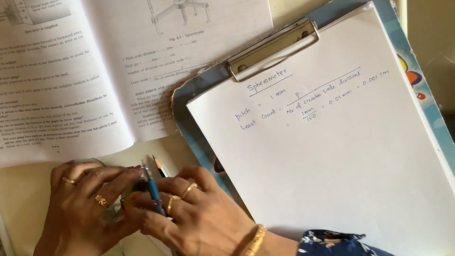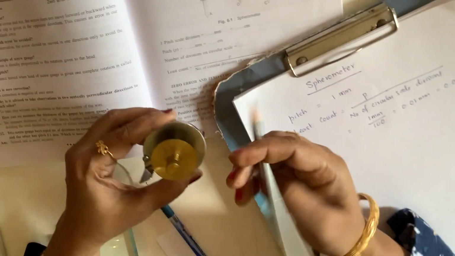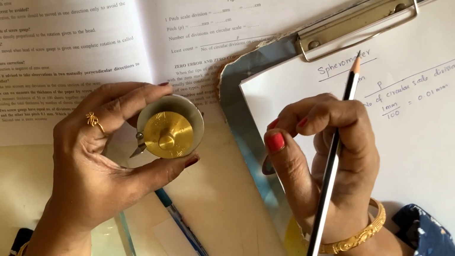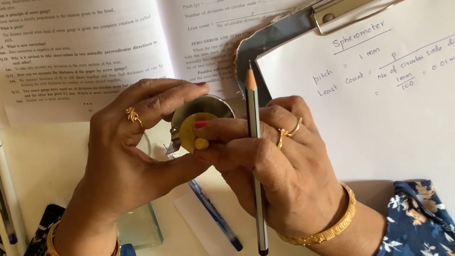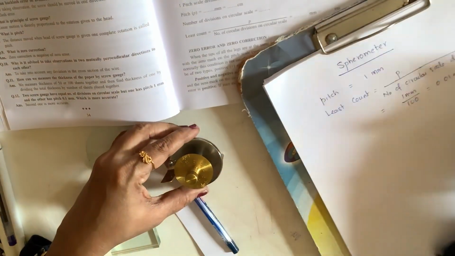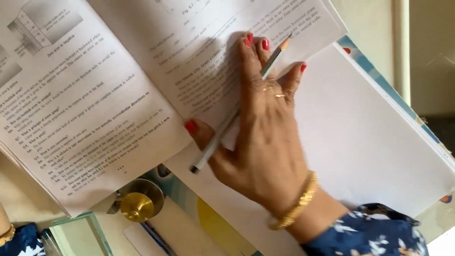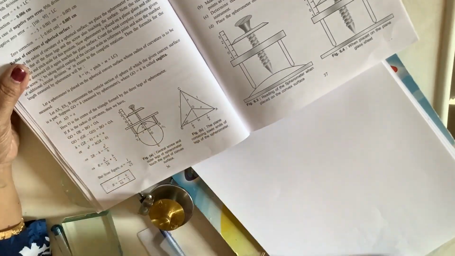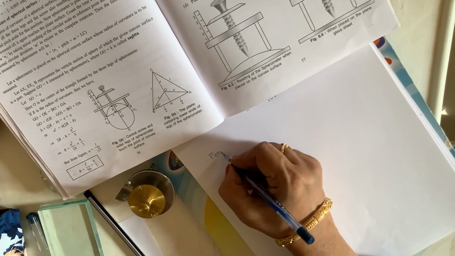In some cases this will go like this. Here, I am just showing you, this one doesn't have error. It may be like this. In some other cases it may be like this. Exactly this 0 may not come straight to the pitch scale. In that case we have to find out the positive error and negative error. So how to calculate the error? You can go through this manual. Calculate the number of divisions it has gone, that is the positive error.